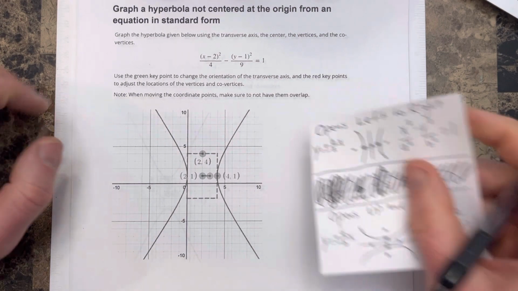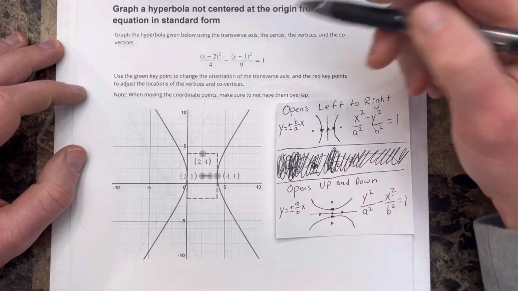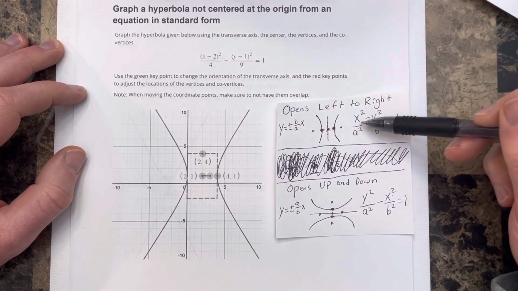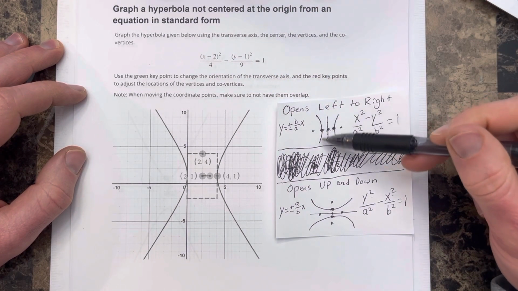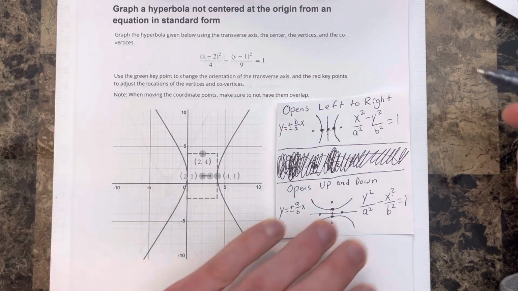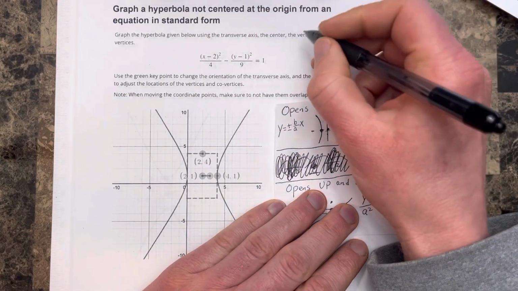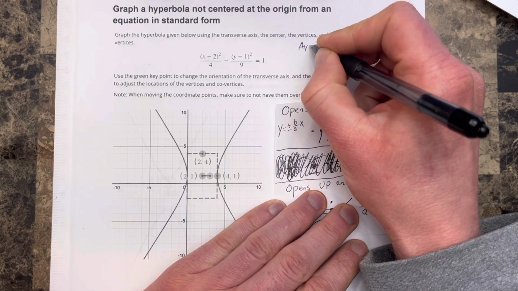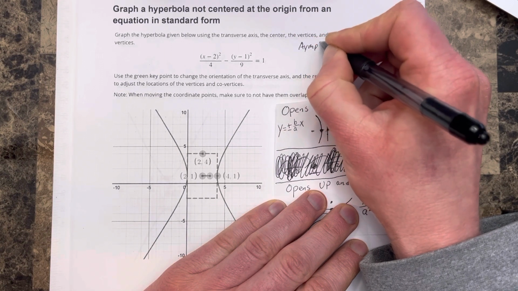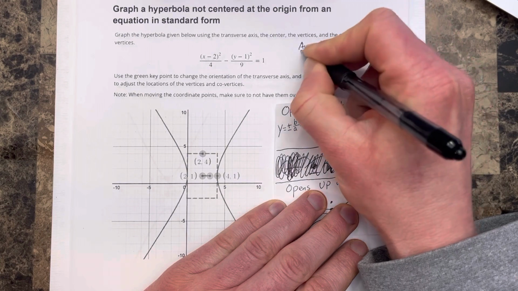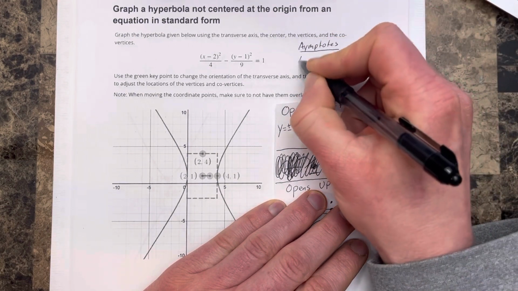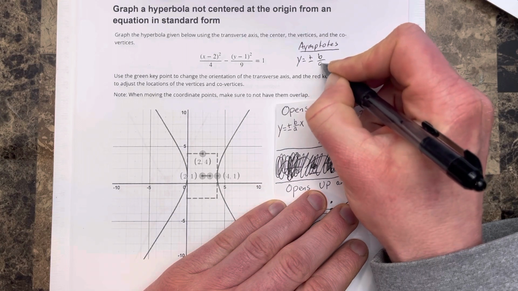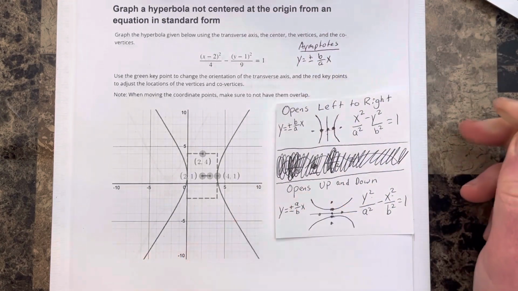So we're going to start by saying that we notice we have the x term first, and if the x term is first, then we'd be opening left to right. And that would tell us, they don't ask for the asymptotes, but I'm going to use it anyways, that the asymptotes would be y equals plus minus b over a x.